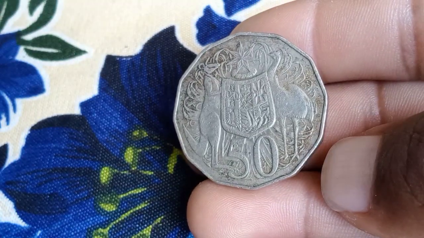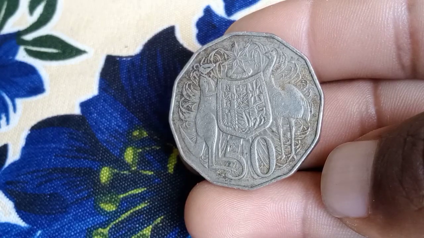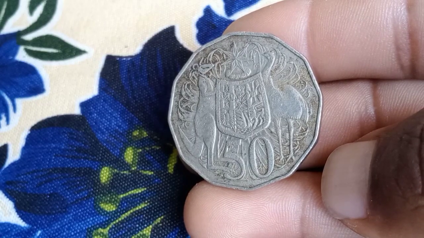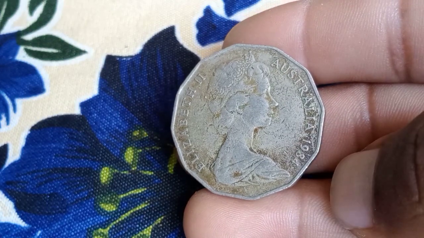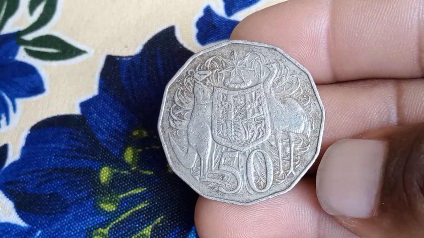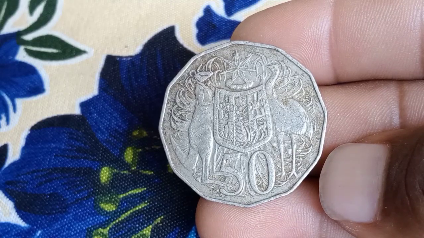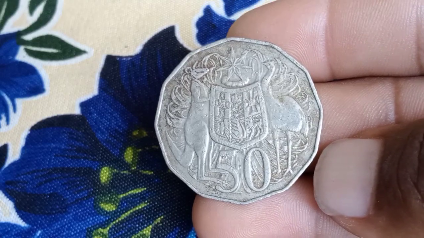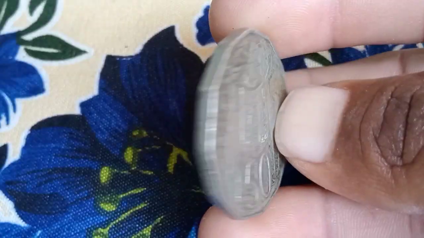This composition gives the coin its strong resistance to corrosion and wear, making it suitable for long-term circulation. The coin has a distinctive dodecagonal shape, meaning it has 12 sides. This unique shape makes the Australian 50 cent coin easy to recognize and different from many round coins used around the world.